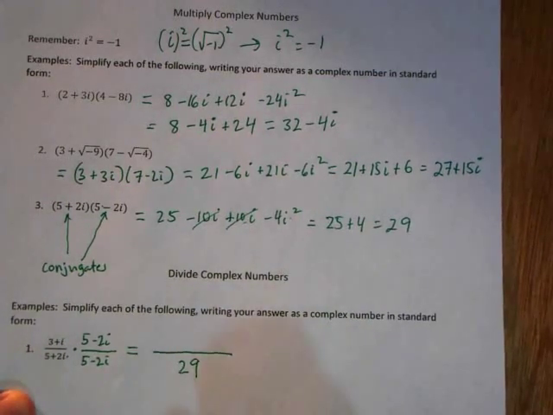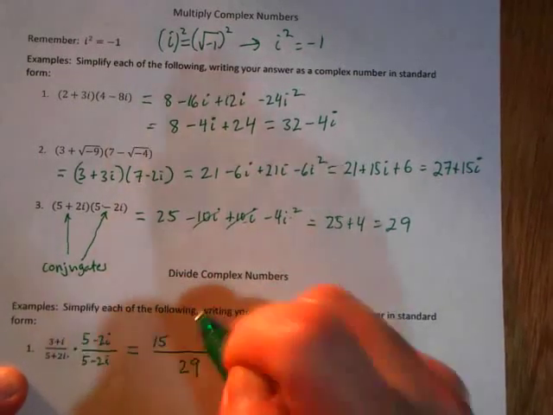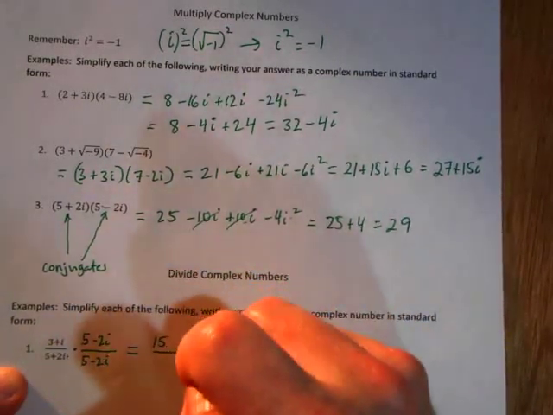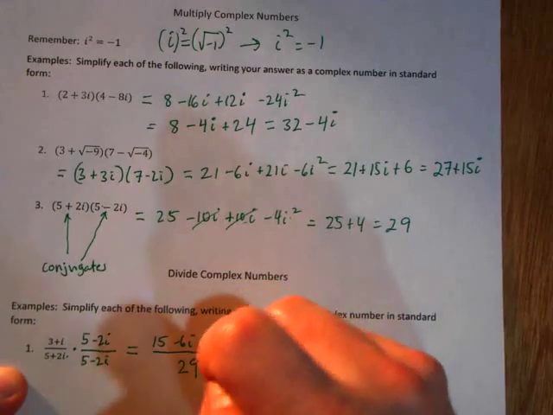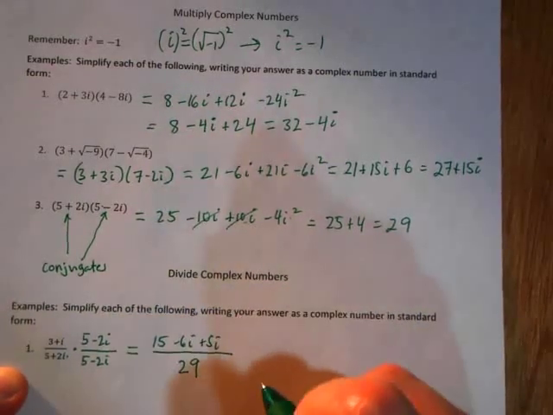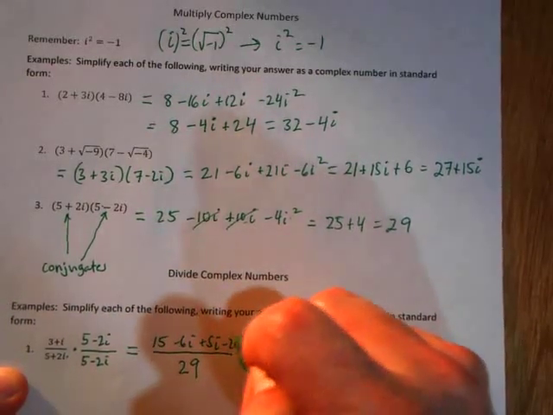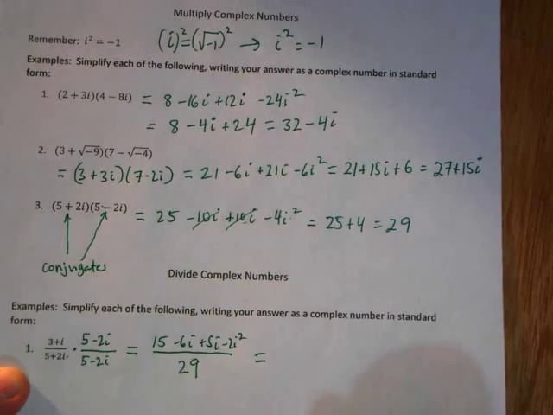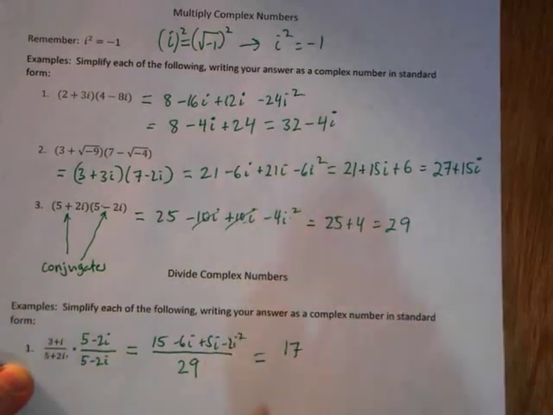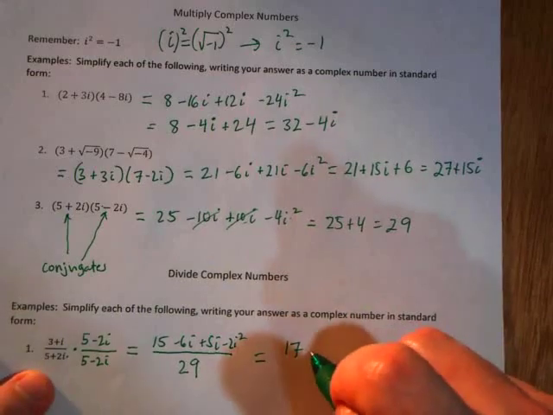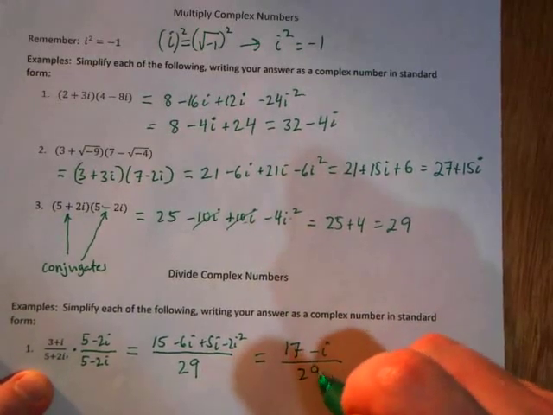Alright, up on top, I've got to do the work here. That's 15 minus 6i plus 5i minus 2i squared. I'm going to start skipping some steps here. This is going to be a plus 2. So 15 plus 2 is 17 minus i over 29.